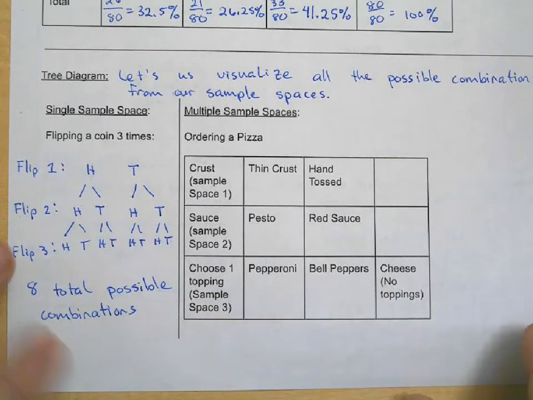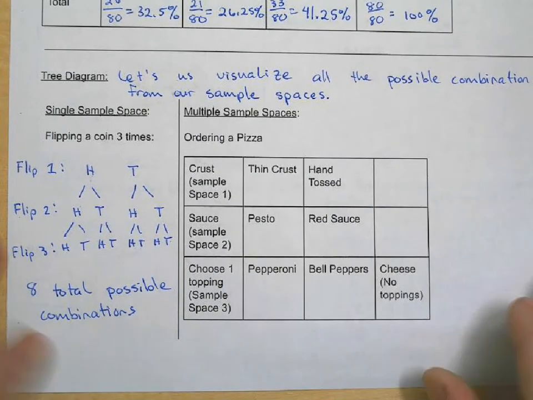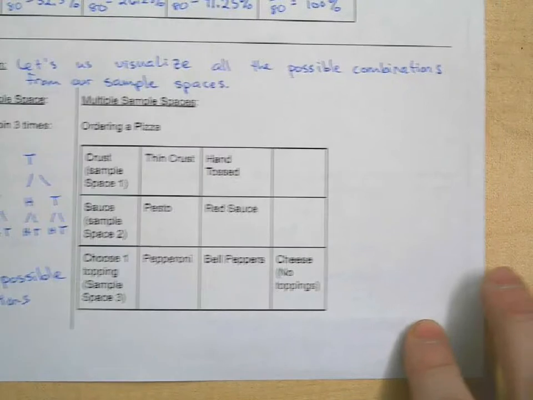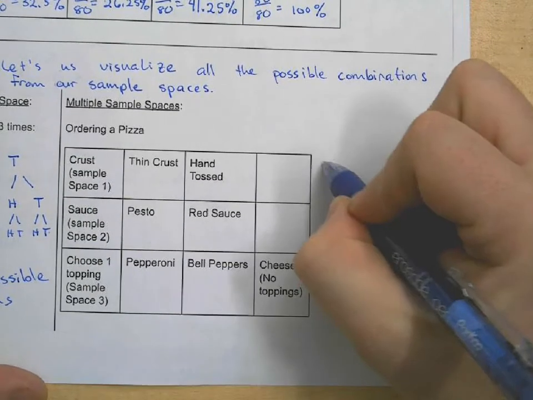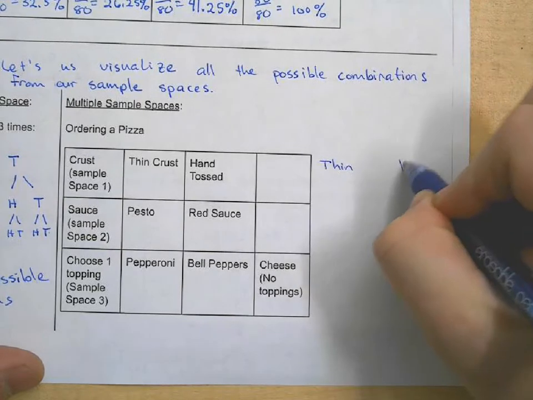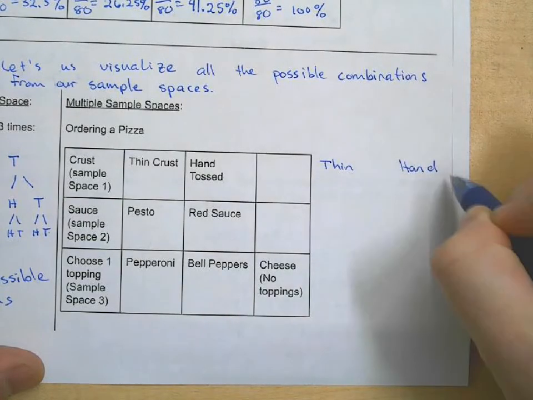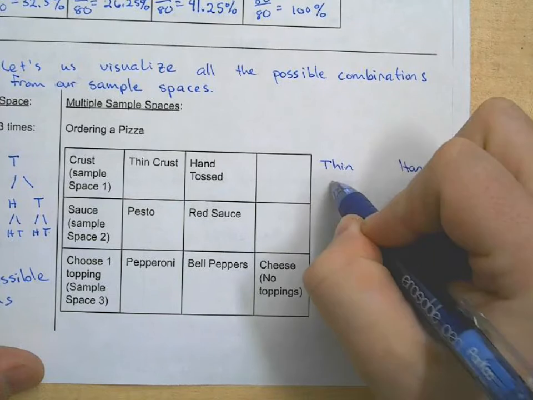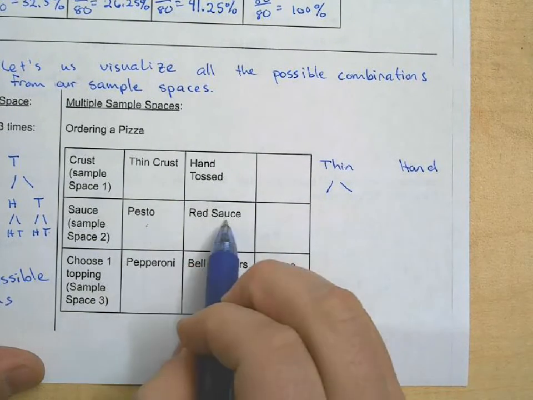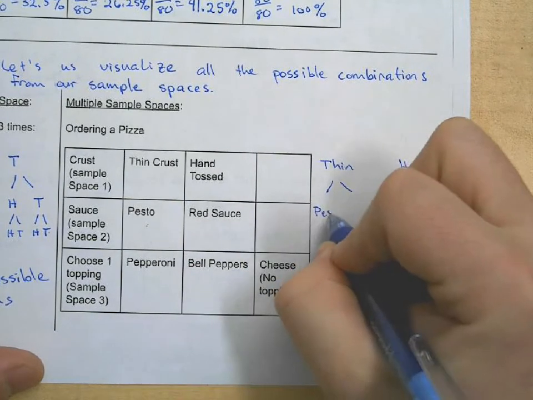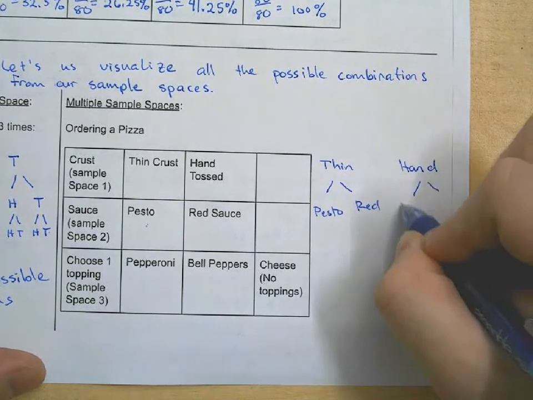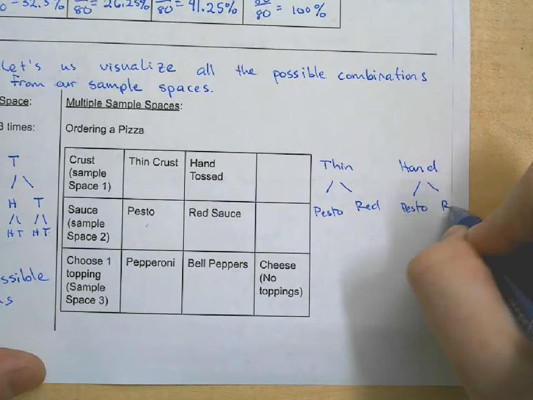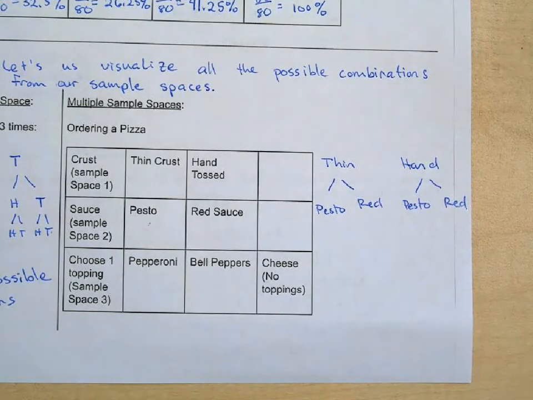And sometimes we have multiple sample spaces, such as if I'm trying to order a pizza. So let's see all our different combinations when I'm ordering a pizza. Well, I could start off with thin crust or hand tossed. For thin crust, I could have pesto or red sauce, and the same with hand tossed.